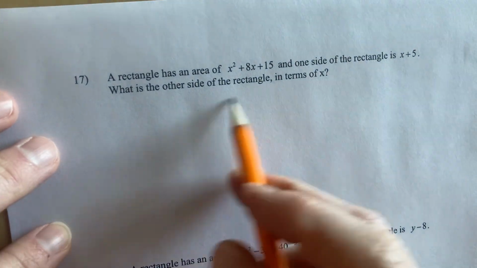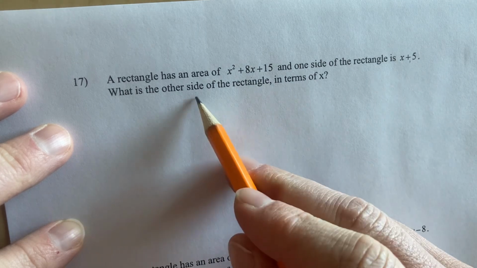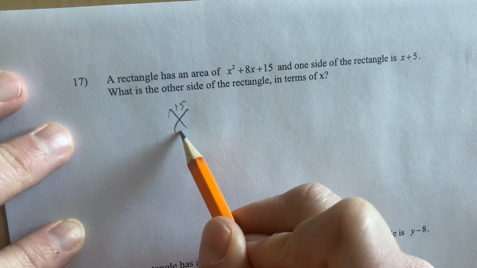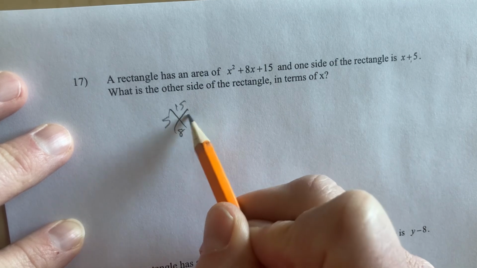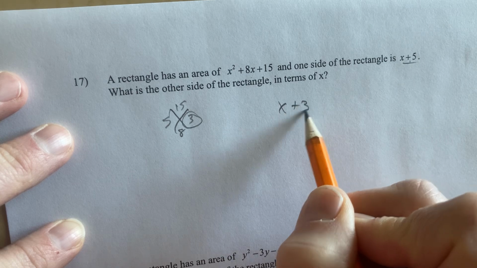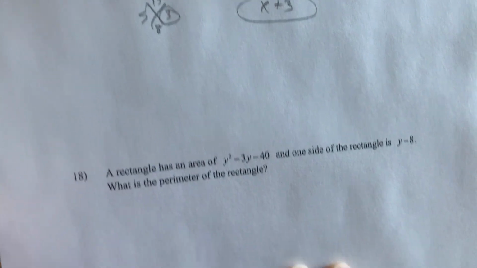All right, this one here says a rectangle has an area of this. One side is x plus 5. What's the other side? Well, basically, we're just trying to break this down. In other words, what two numbers multiply equal 15 and add to 8? It's 5 and 3. They already give us the plus 5, so x plus 3 must be the other side. So it's just a factoring problem, that's all.